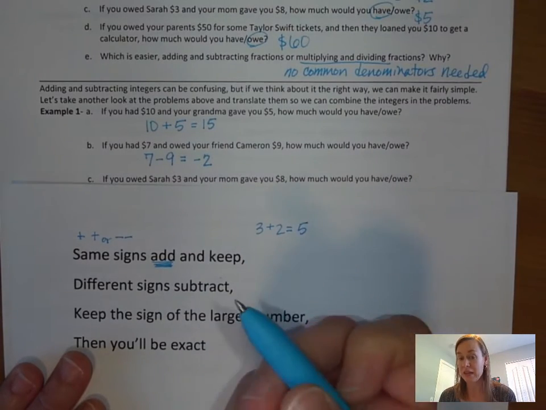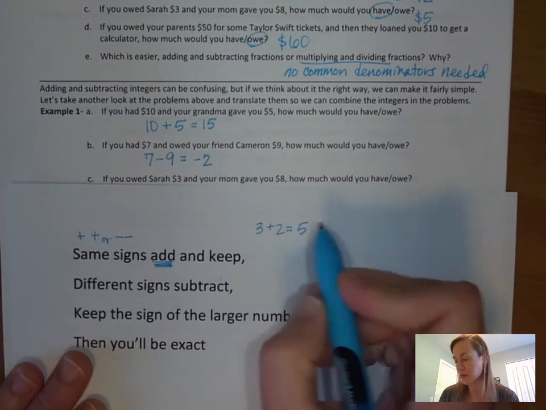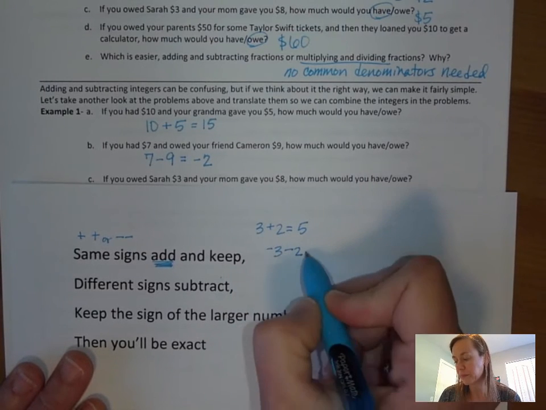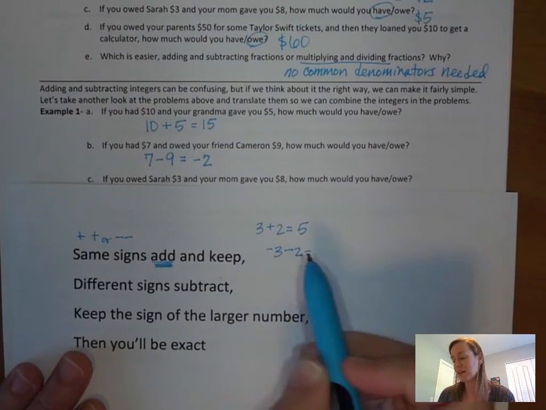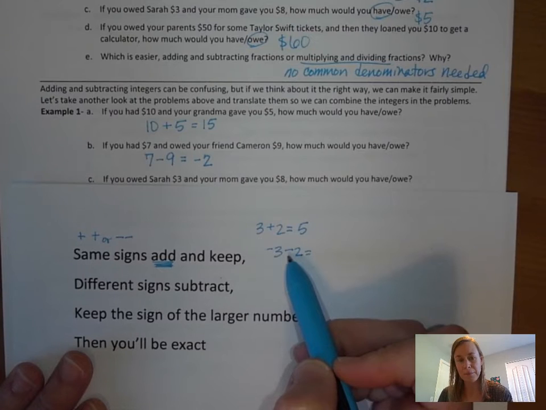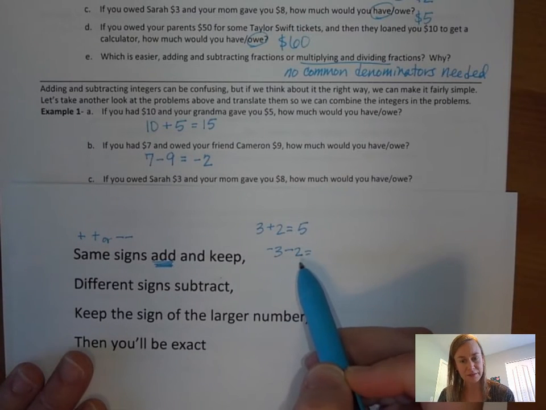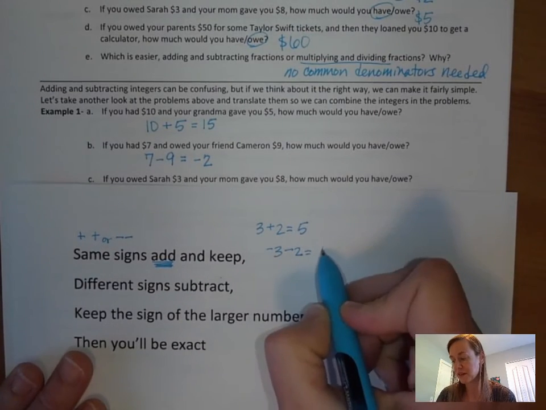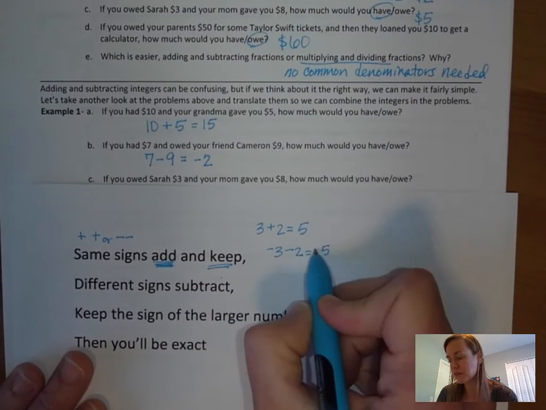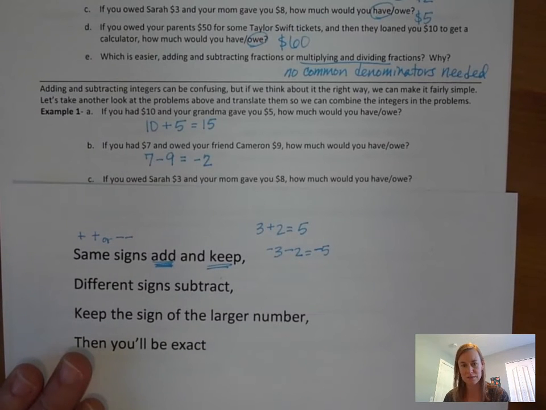So now let's do one with negative numbers. If you have two negative numbers, let's just do negative 3 minus 2 equals what? Again, we have the same signs. We have the negative here and the negative here. So we're going to add them together. 3 plus 2 is 5. And we're going to keep the sign that they have. They're negatives, so we're going to keep that negative sign. We'll do a few more examples of that later. Let's go ahead and talk about the next line.